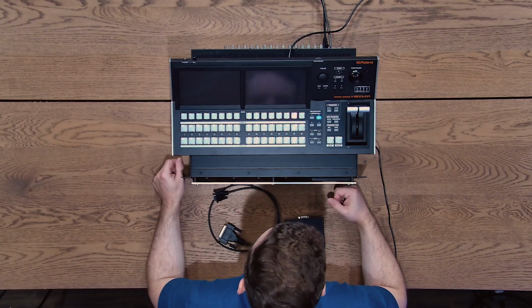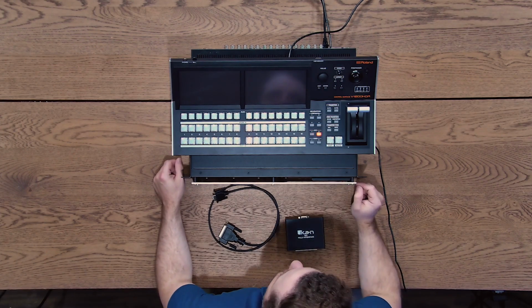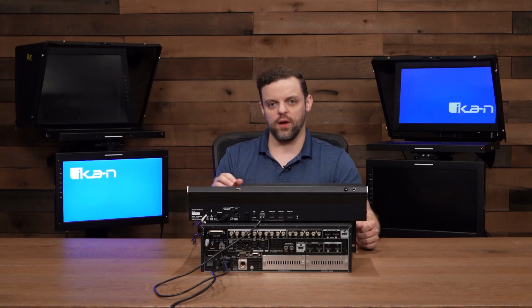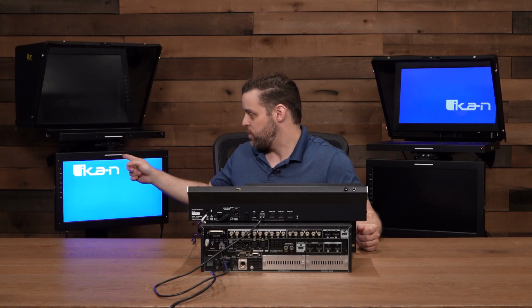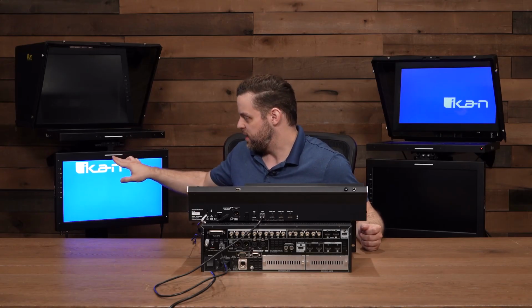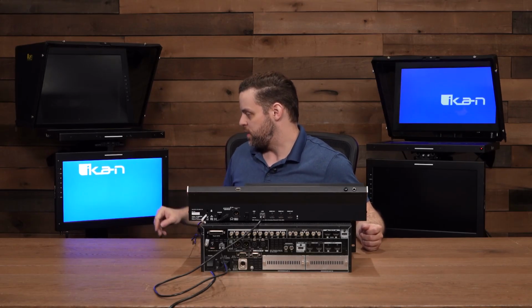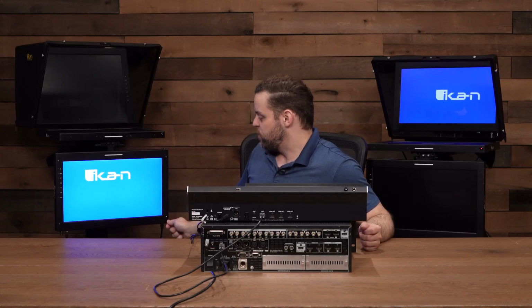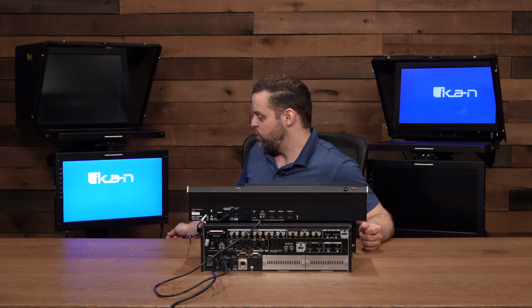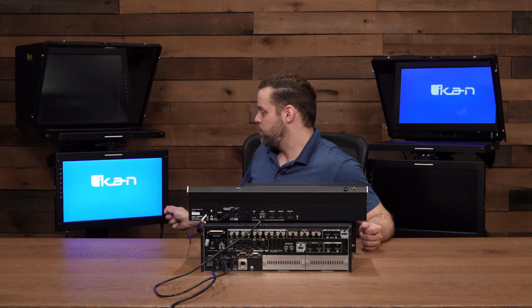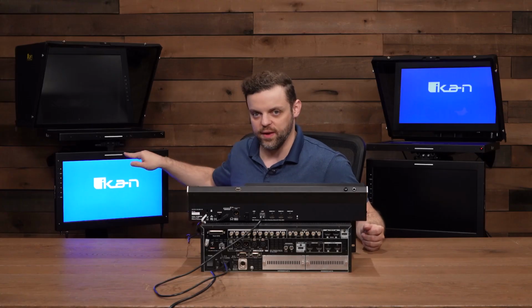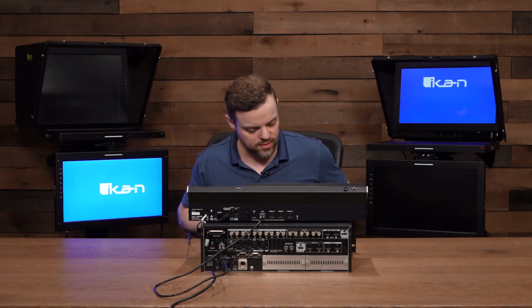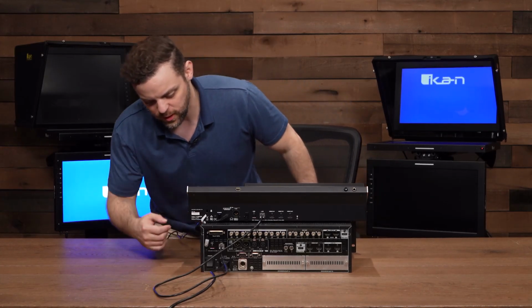So right here we have a Roland switcher, and we're going to go ahead and set up the tally output so that it works with our tally monitors. Our teleprompter monitors have a tally light built into the monitor, and an Ethernet connector on the monitor that allows you to just connect the Ethernet cable, and it'll transfer all of the tally information directly to the monitor. So what we're going to do is go ahead and hook this Roland switcher up.